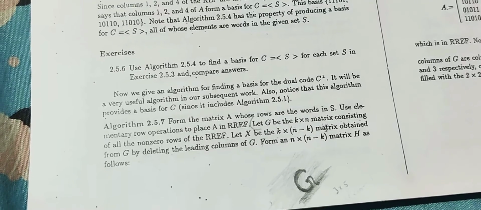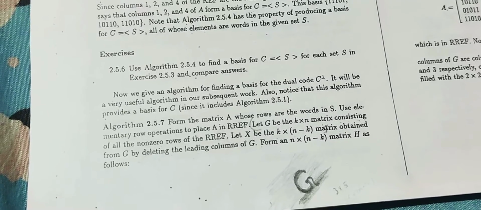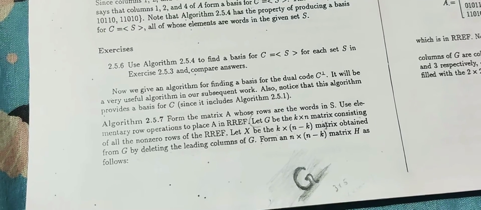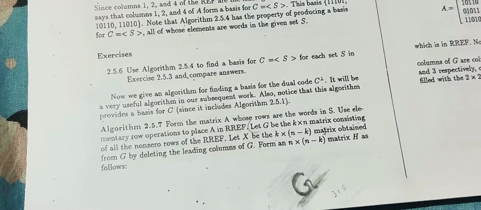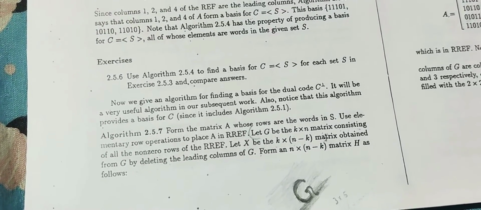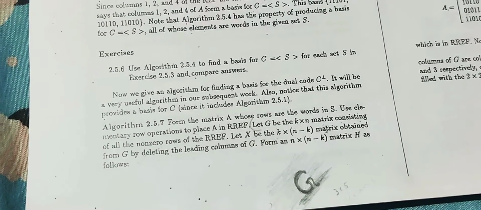Let G be the K by N matrix consisting of all the non-zero rows of the RREF. We reduce the matrix and bring it to RREF, so the non-zero rows there, a K by N matrix consisting of all non-zero rows. So that is the matrix G.